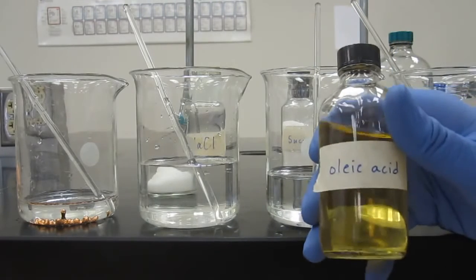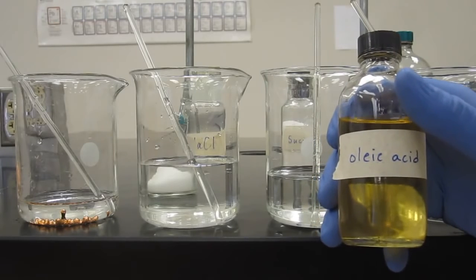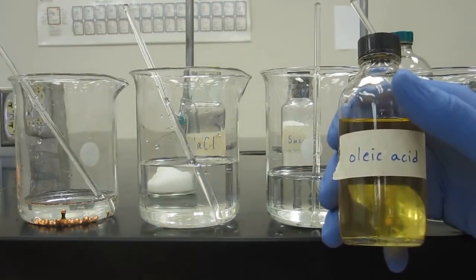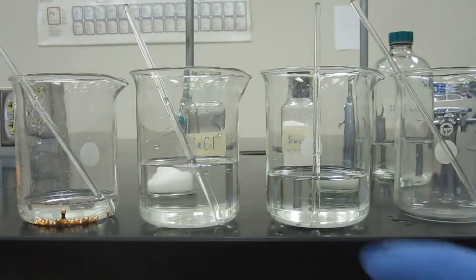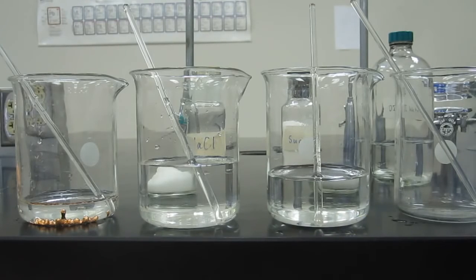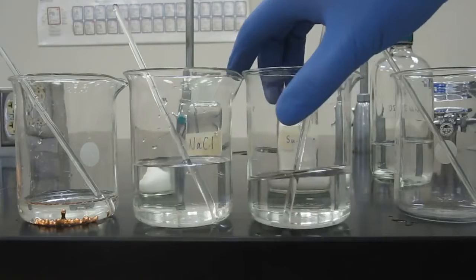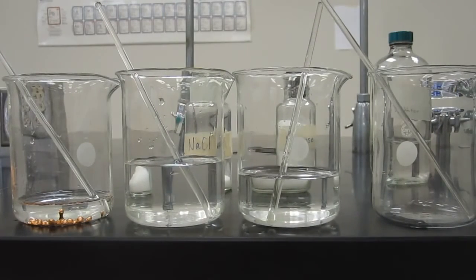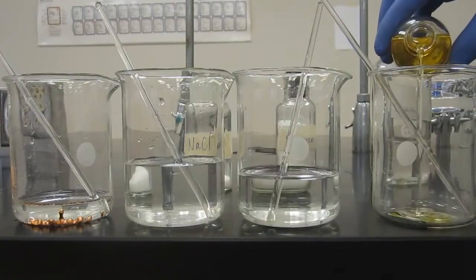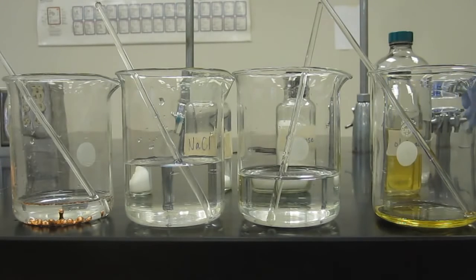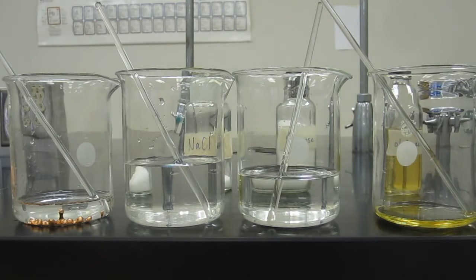So oleic acid is also a covalent or molecular compound. So very much like sucrose, very much like water. So if we were to just compare it with what happened to sucrose, we would expect it to dissolve as well. But what happens, here, let's show you. Put the oleic acid in. So this is essentially the major component of corn oil, or a major component of corn oil. And let's mix it with water and see what happens.